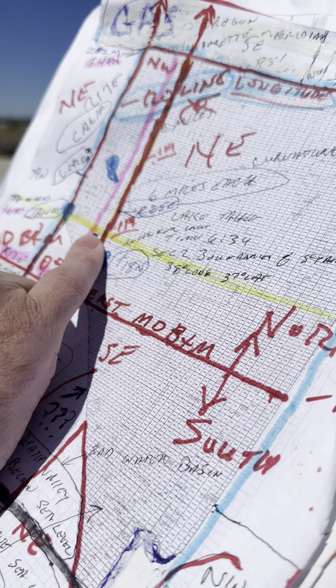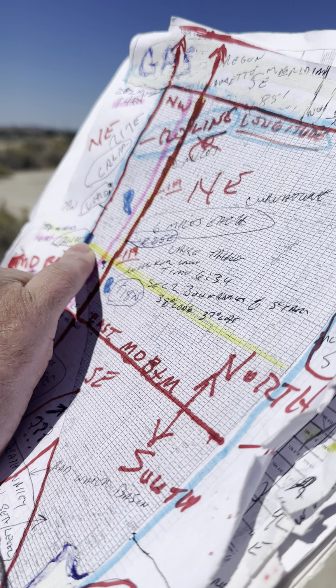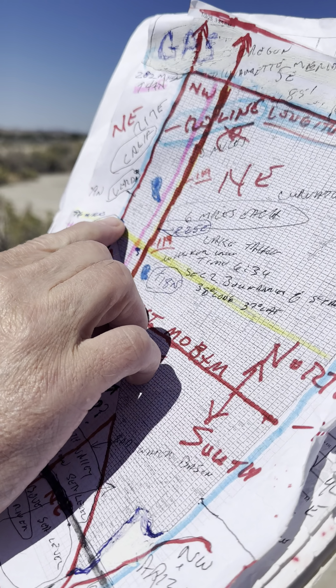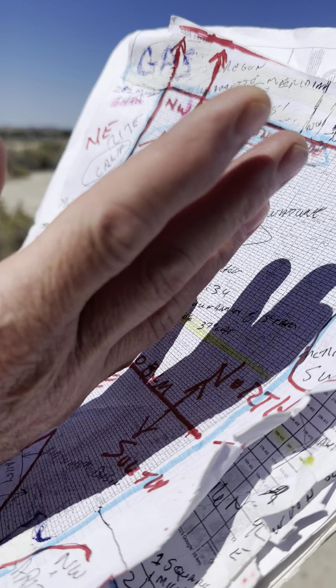This would be Lake Lahontan. I believe this is Walker Lake, Pyramid, Lake Tahoe. A lot of these section lines are going to be going through lakes. You're not going to be able to find the section lines in the lake, obviously.